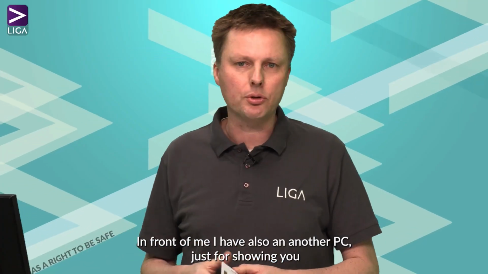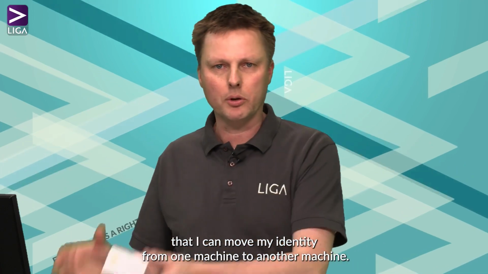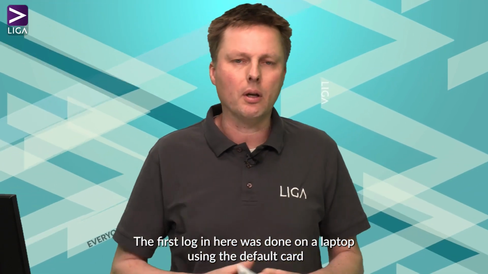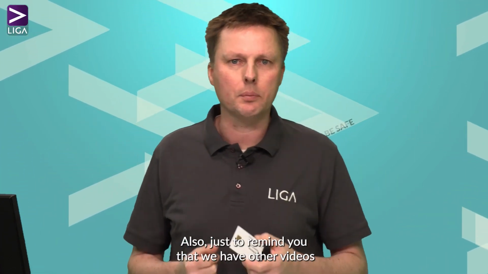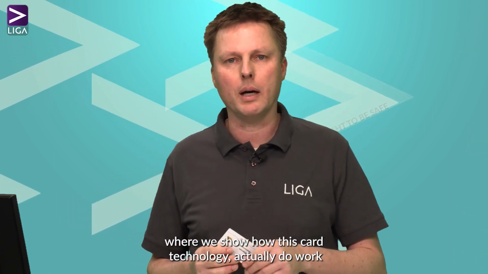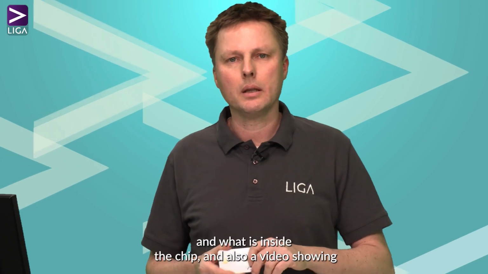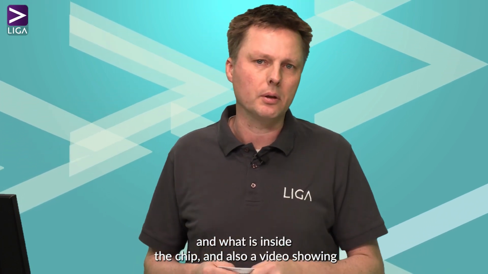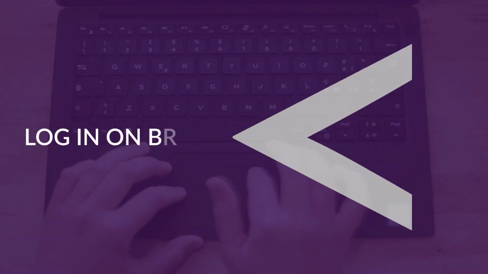In front of me, I have also, just for showing you that I can move my identity from one machine to another machine. The first login here was done on a laptop using the default card reader in the laptop. Also, just to remind you that we have other videos where we show how this card technology actually works, and what is inside the chip, and also a video showing all the different kinds of card readers that exist.